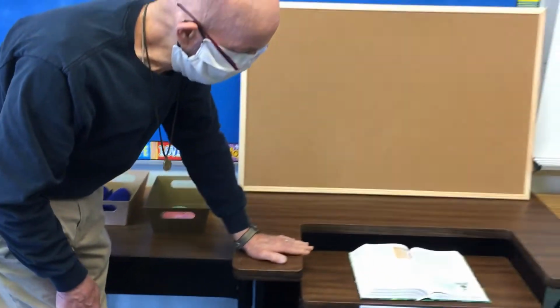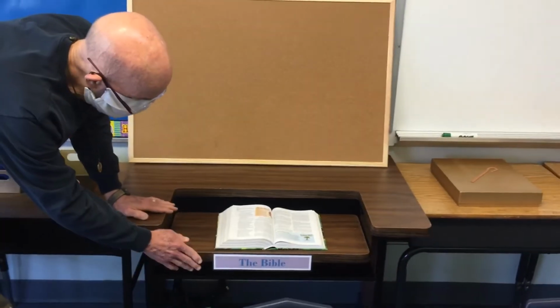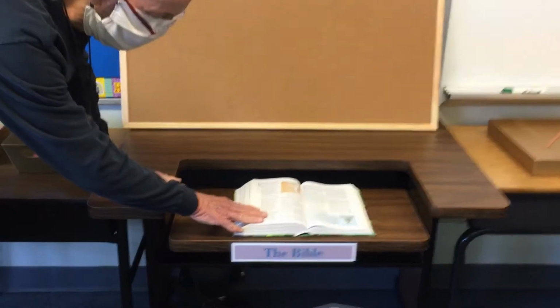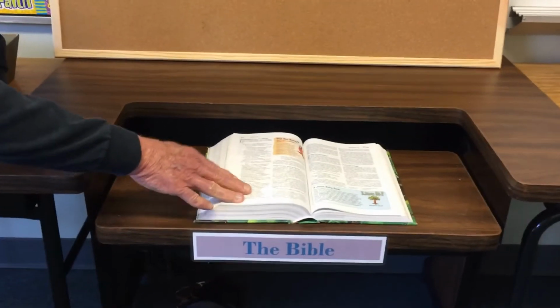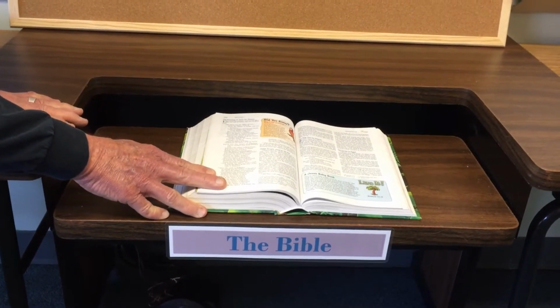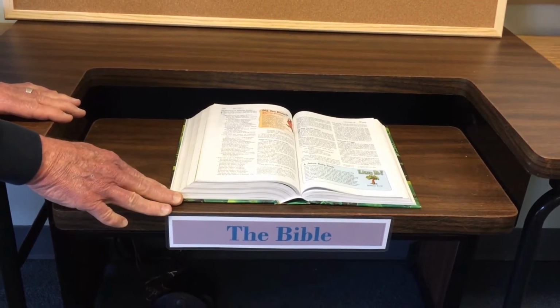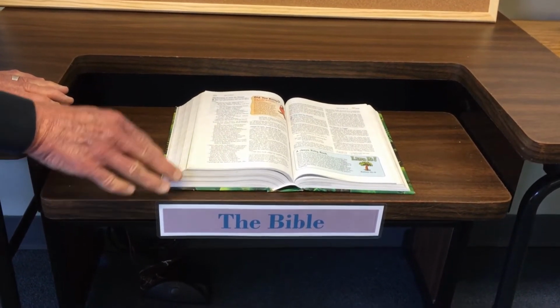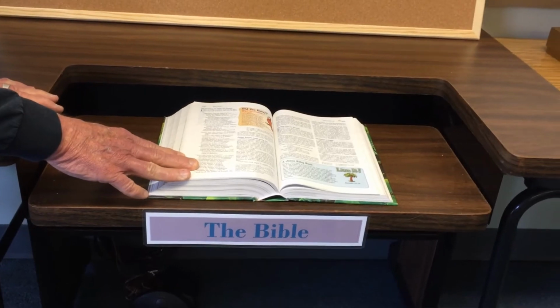In the middle of this wall is where the Bible is. The Bible is where all our stories come from, and the Bible is always here to remind us that this is where our story is told, and we can look and find those stories.